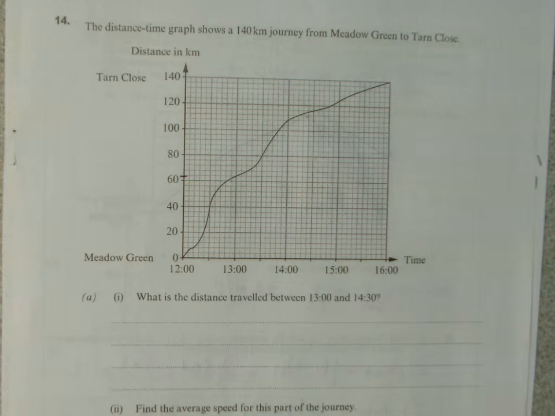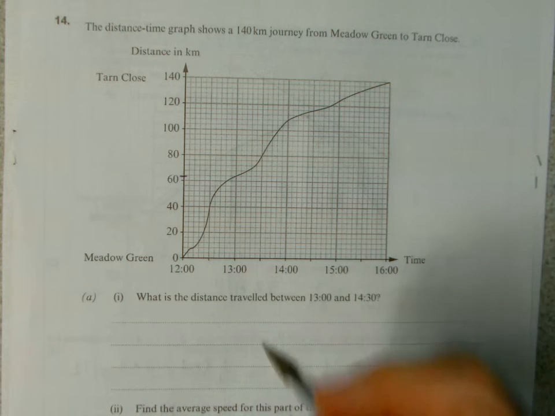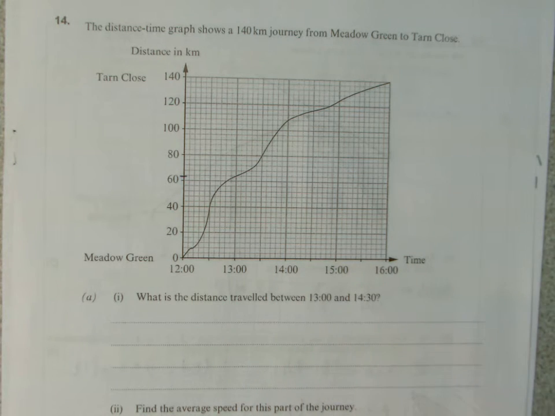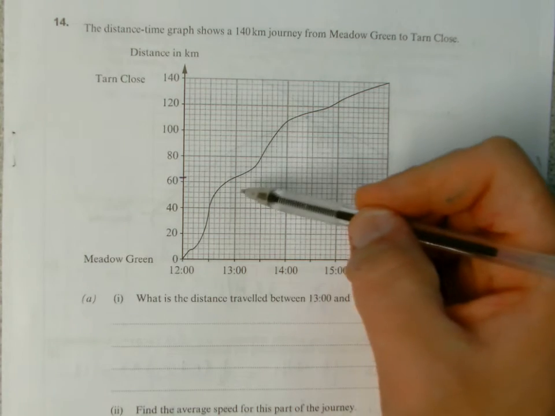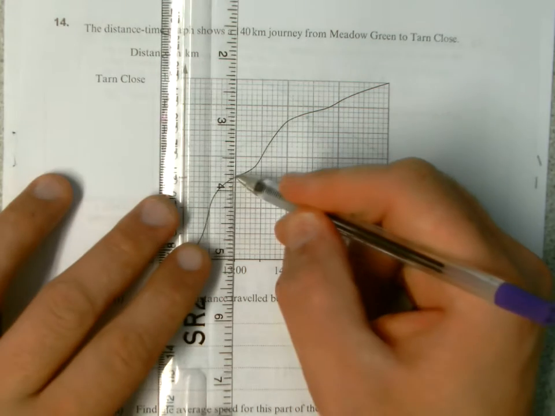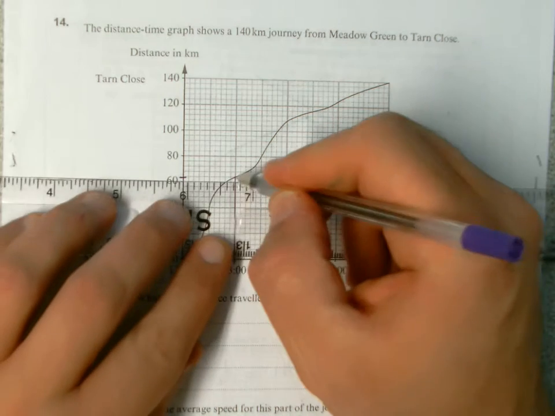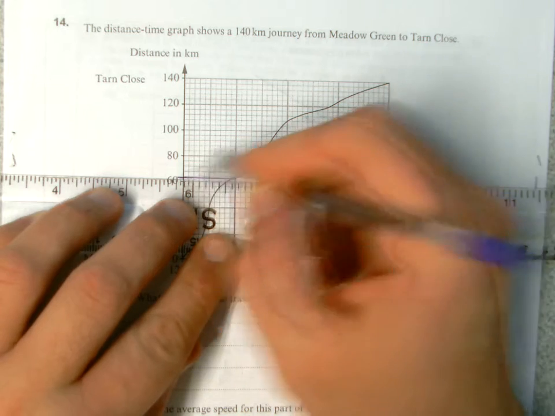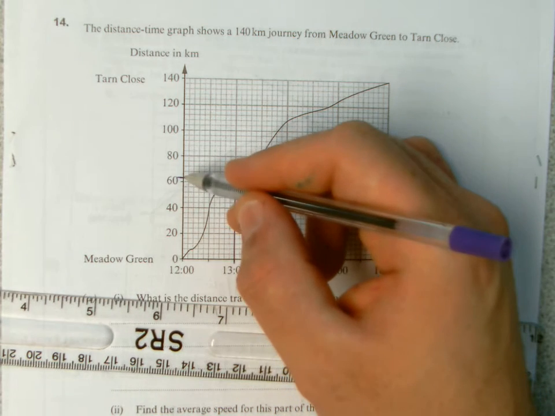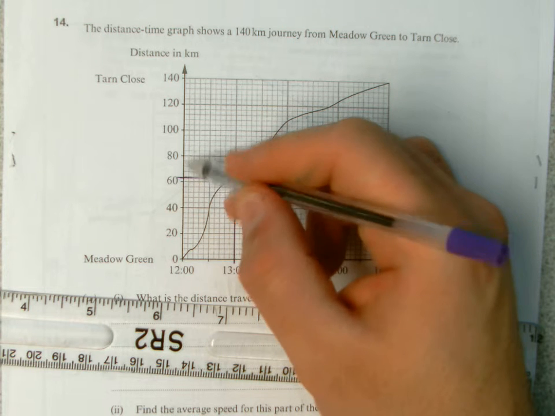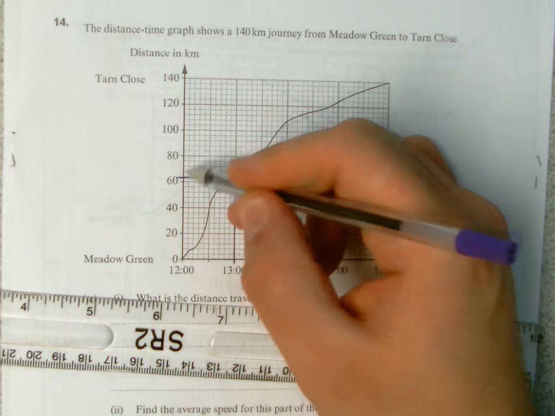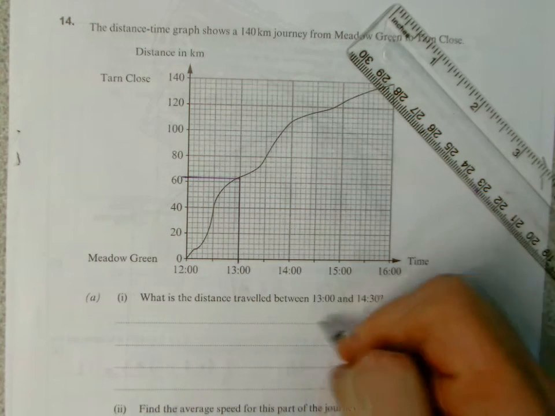But of course we've got a curve here, because the speeds are obviously changing. And to work out the distance travelled between these two times, you just got to look at what the distance is at these two particular times. So at the time of 1300, 1 o'clock, we can read across there and have a look when it hits the curve. You can see here 60 something, and each square I think is going up in 4s because there's 5 squares here for a gap of 20. So each square is going up in 4s, so that'll be 64.